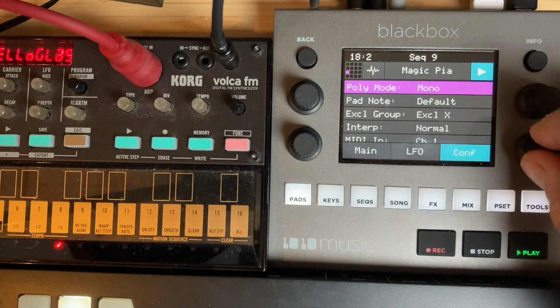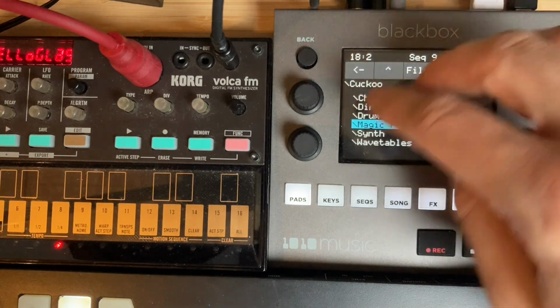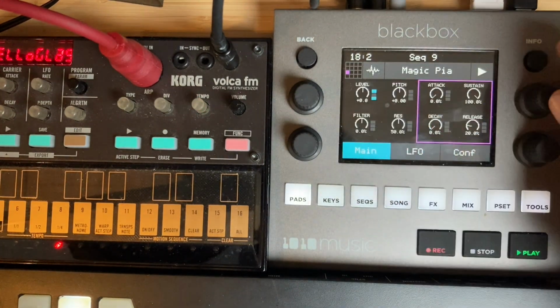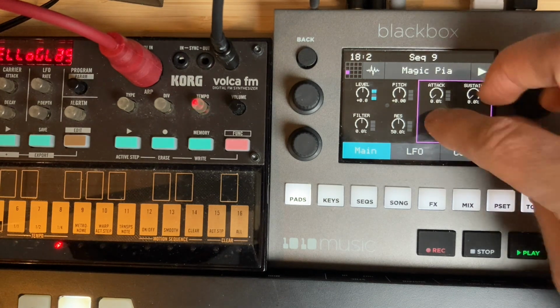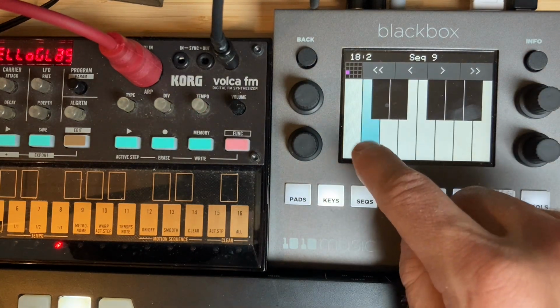Okay, now let's just change it to poly mode. And let's also change the sustain again. Doesn't really sound that good, does it? Haha. Okay, that doesn't sound good at all. Let's listen to this.